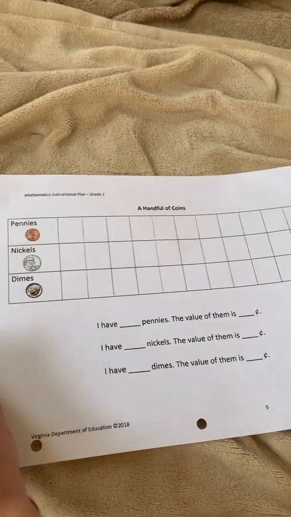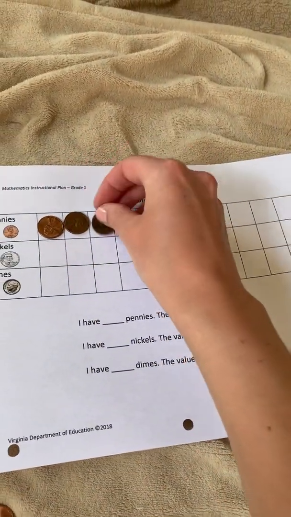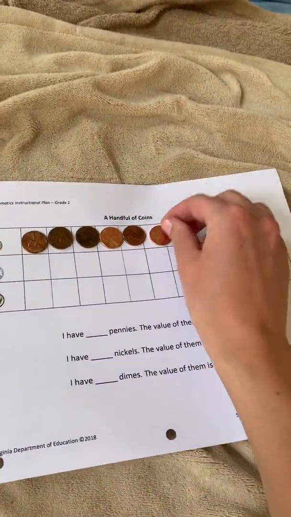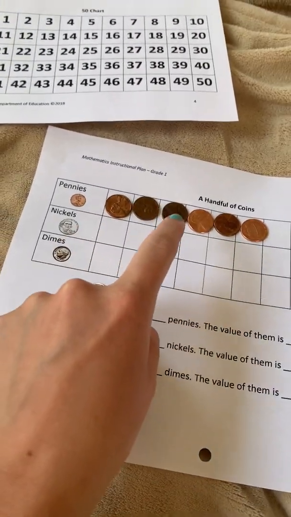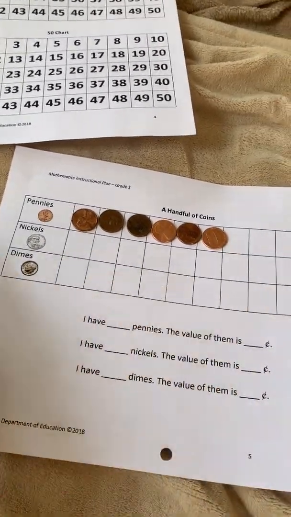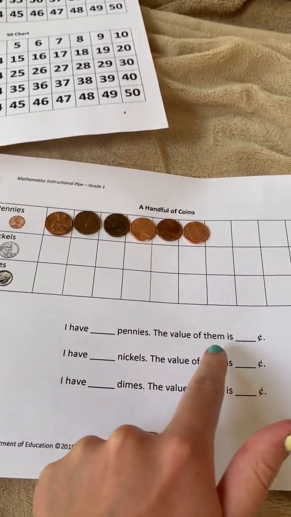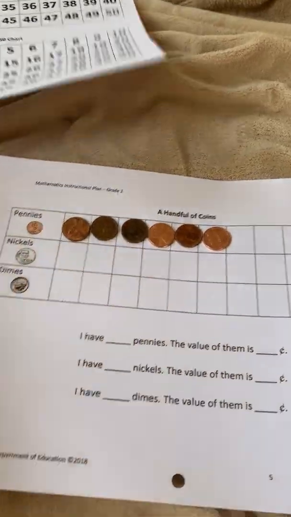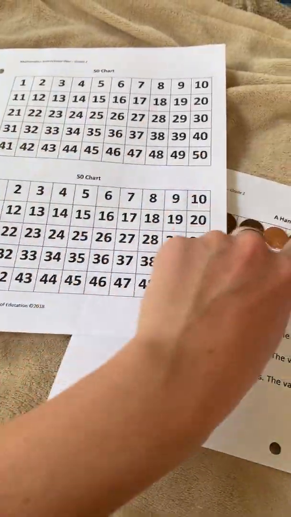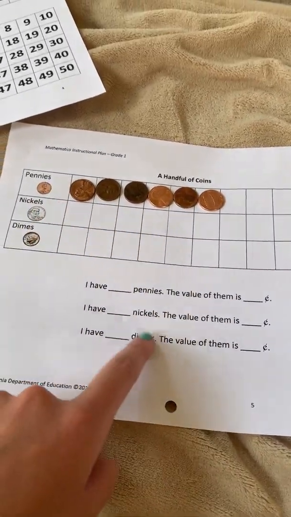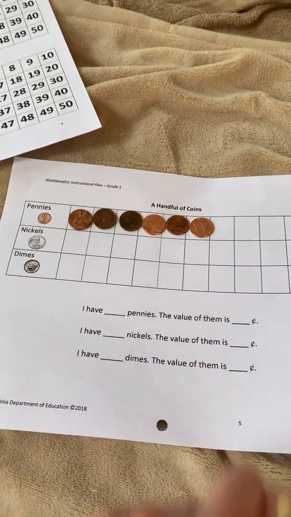And they can show on here, this is how many pennies I have. And you can count them out. You can also reference your 50s charts. So we have 1, 2, 3, 4, 5, 6. 6 pennies. So I have 6 pennies. The value of them is, and then you could also count on your 50s chart or place them on your 50s chart so the children know if 1 penny is 1 cent, then the value of 6 pennies would be 6 cents.